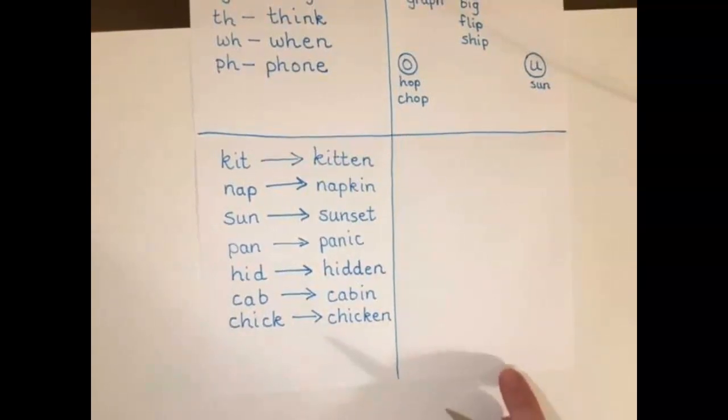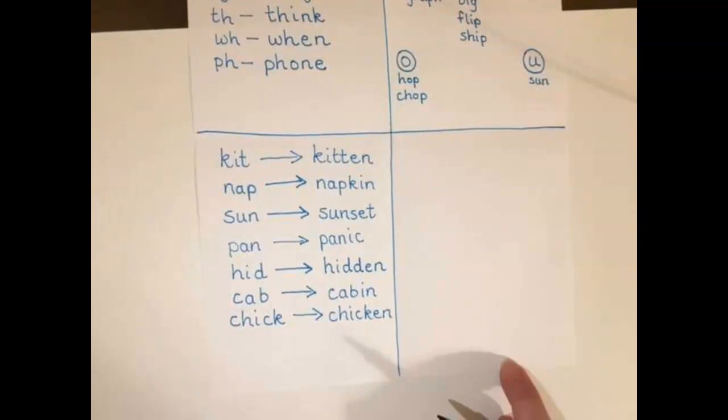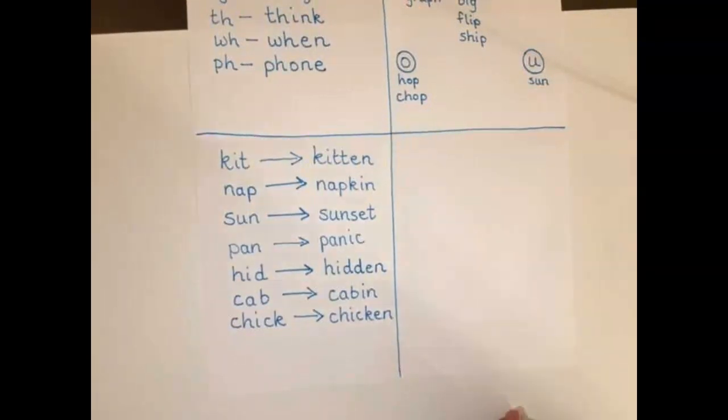And last word, down at the bottom here, write the word I. I have a laptop. I. All right, so let's look at these words and see how we spell them.